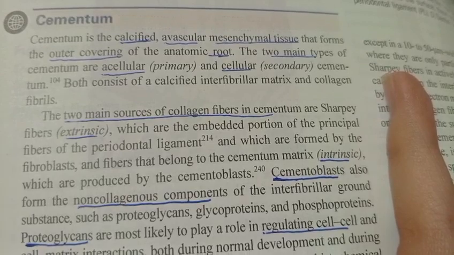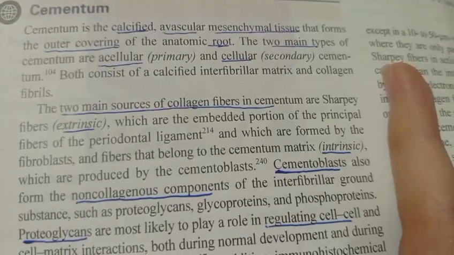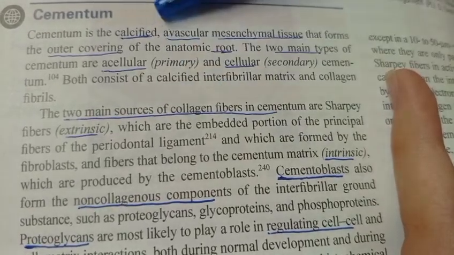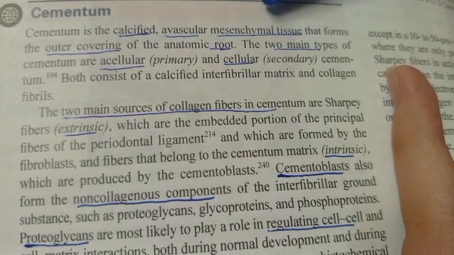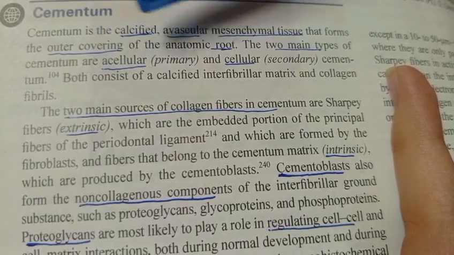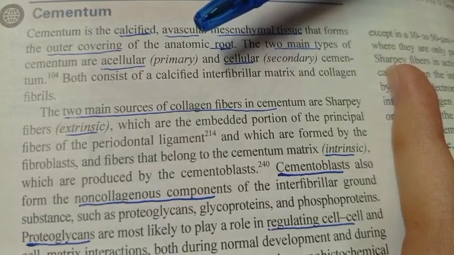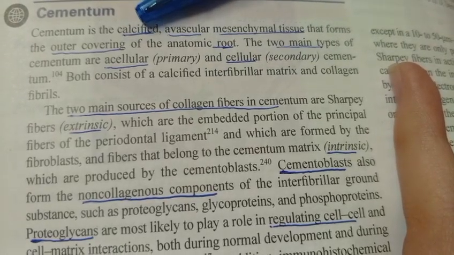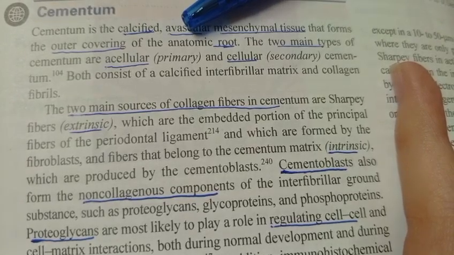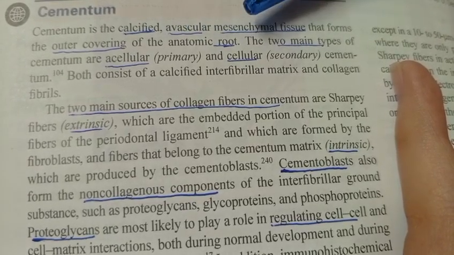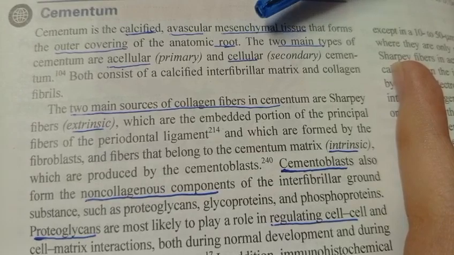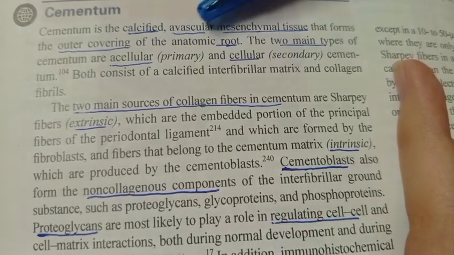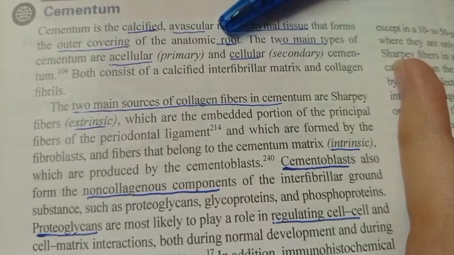You have studied in your first year, in oral biology, that cementum is a calcified, avascular mesenchymal tissue which forms the outer covering of the anatomic root. In this definition, calcified means it is mineralized, avascular means it does not have any blood supply, mesenchymal tissue means it consists of undifferentiated cells, and it forms the outer covering of the anatomic root.